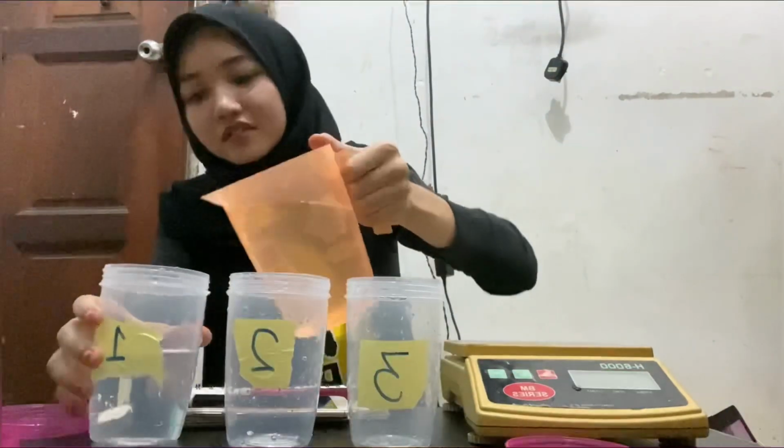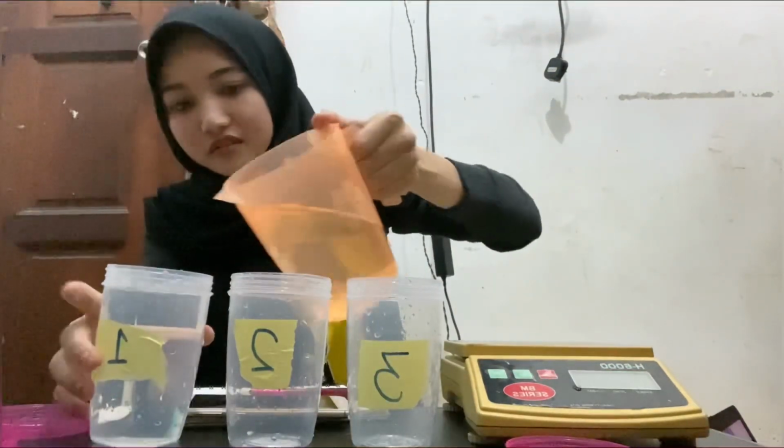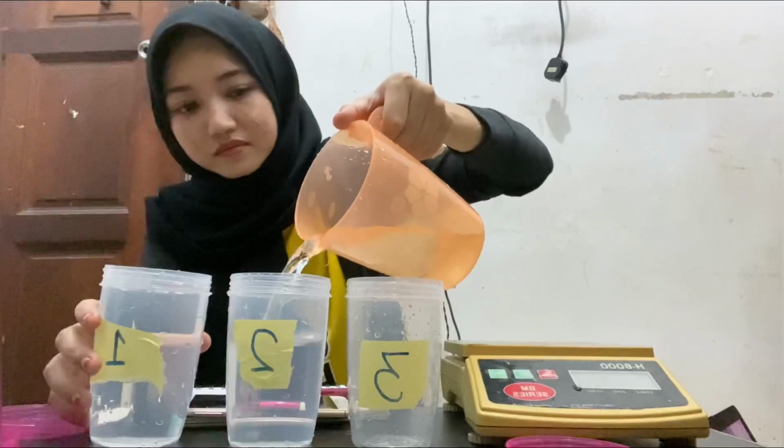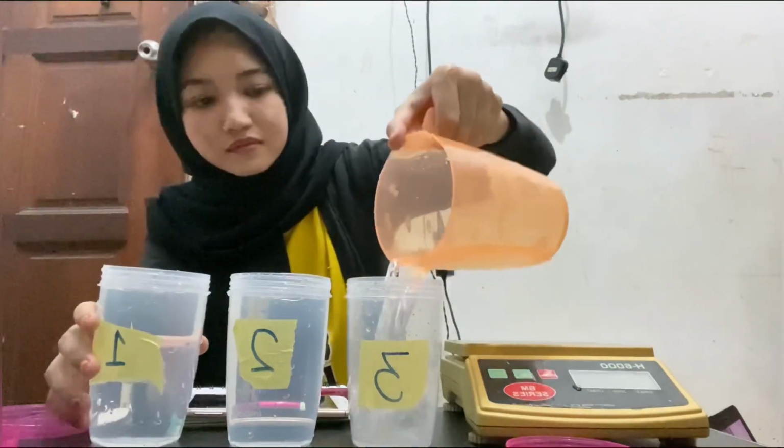Next, fill the empty bottle full with water and record the mass of the bottle and water.